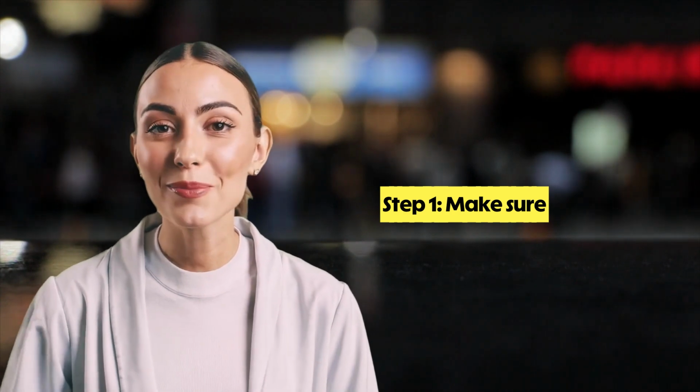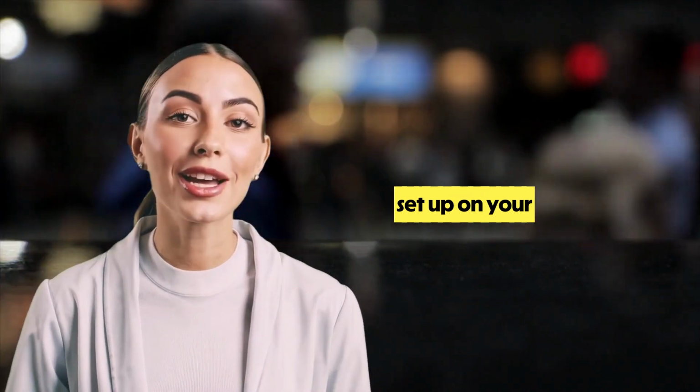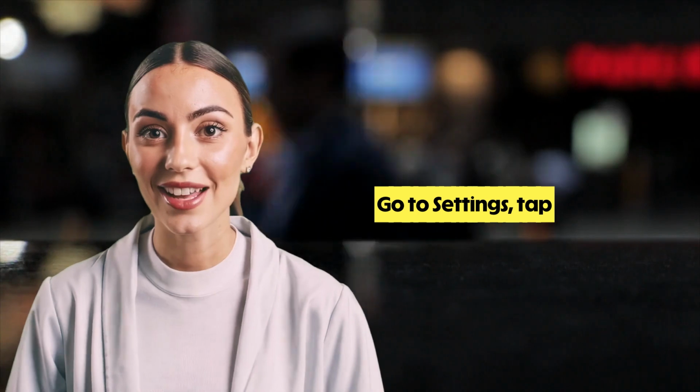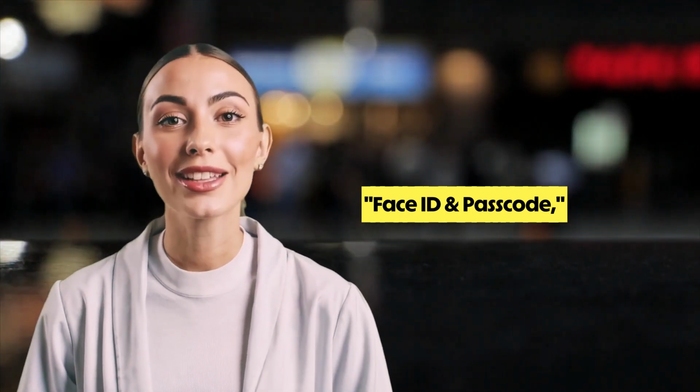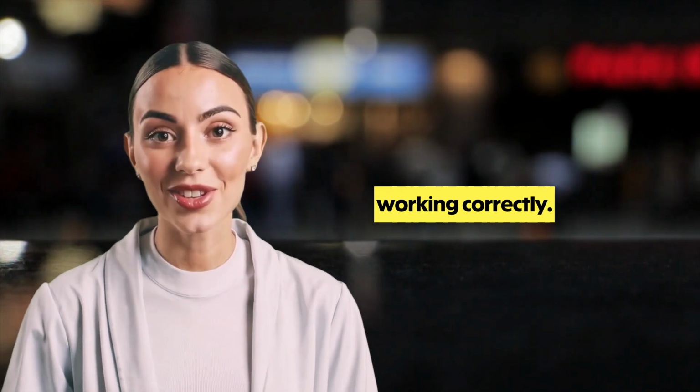Step 1. Make sure Face ID is properly set up on your iPhone. Go to Settings, tap Face ID and Passcode, and verify that Face ID is enabled and working correctly.